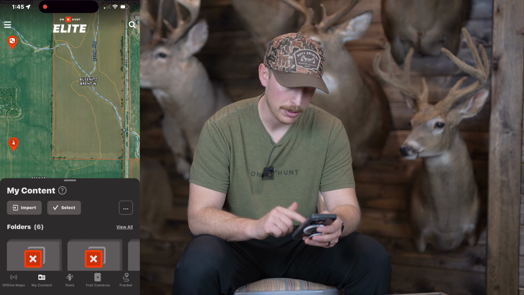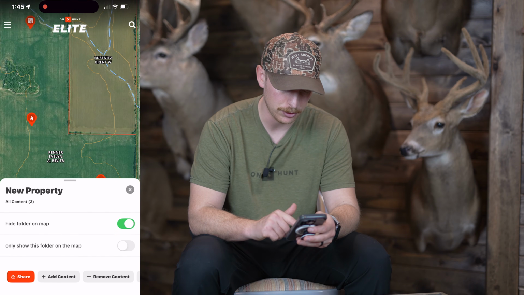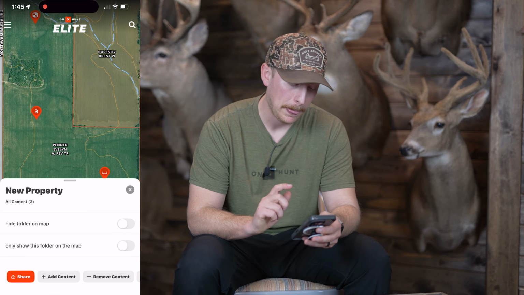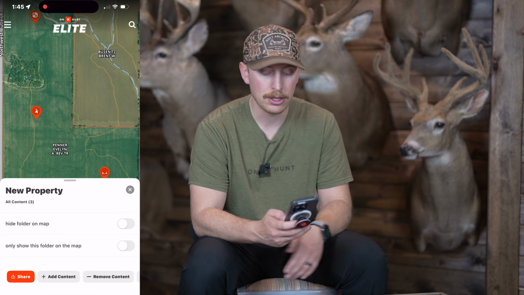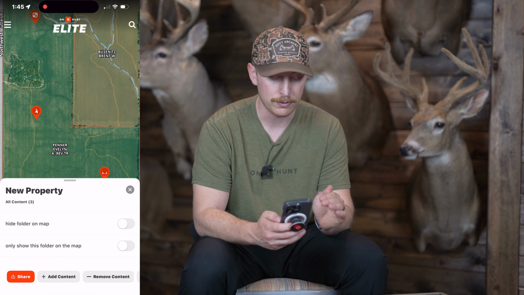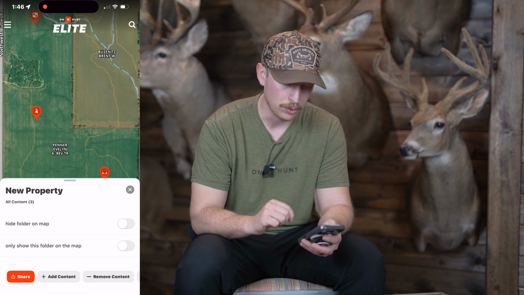So now if you go into My Content and you go into Folders, you'll see that there's this folder called New Property. I click on that, and what's cool is you can toggle these things where you can hide the folder on the map. So if you want to show all your other pins and not show them, or if you only want to show your folder on the map. So say you're creating a new folder on a property where you've already got a bunch of pins, maybe it's for a certain buck, you can click only show this folder on the map.